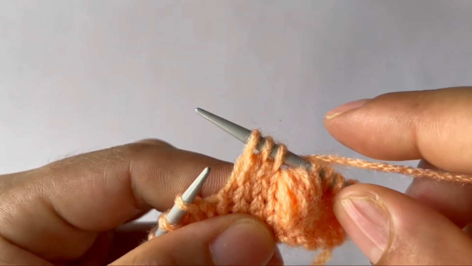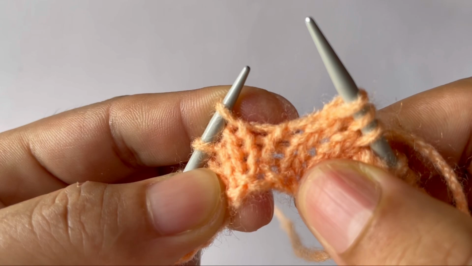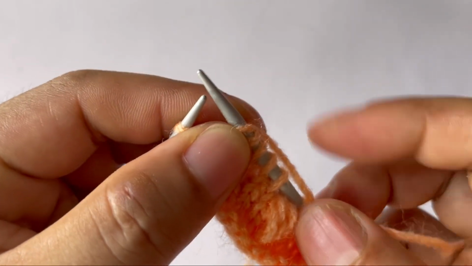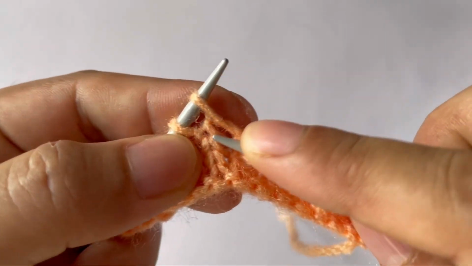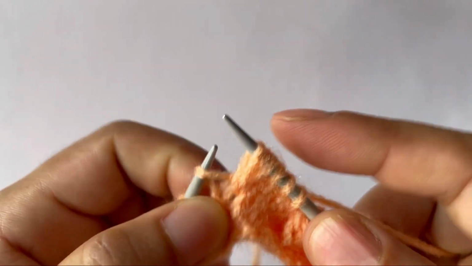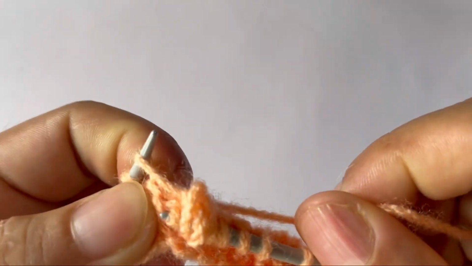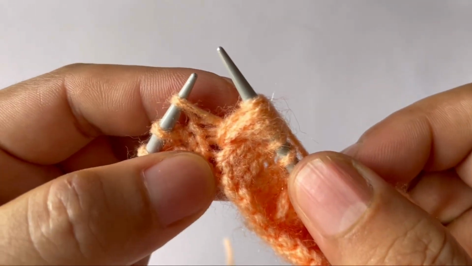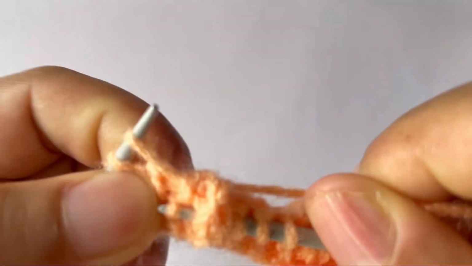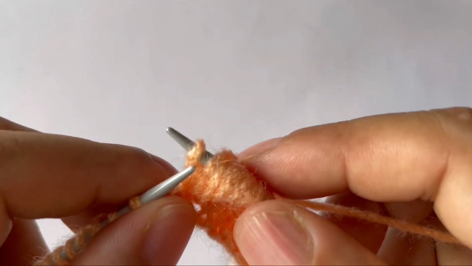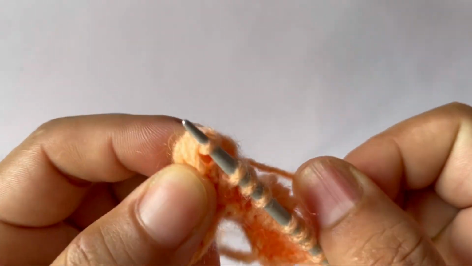Repeat that again. Knit 3, 1, 2, 3. Knit 3 and draw a loop, wrap the yarn around 1, draw a loop, wrap the yarn around 2, draw a loop, wrap the yarn around 3, draw a loop, wrap the yarn around 4, and then knit 1 and pass over, like so.